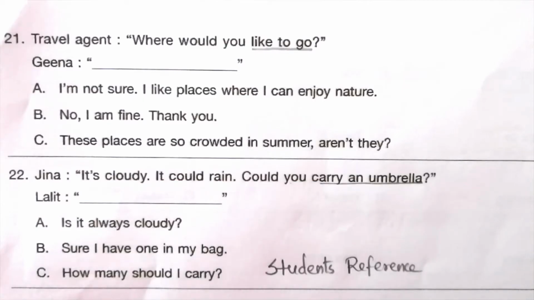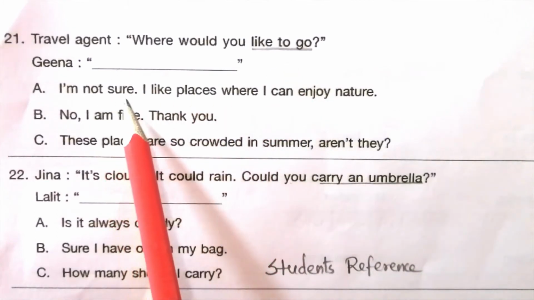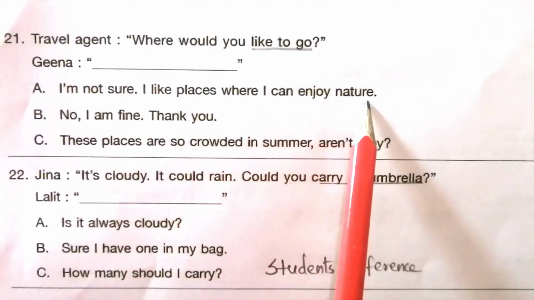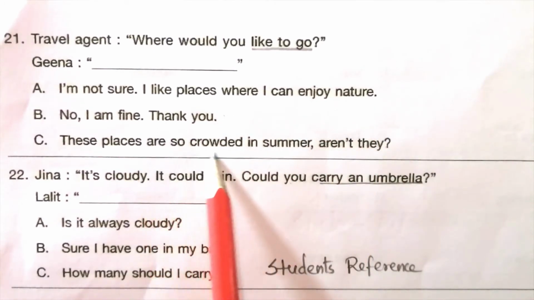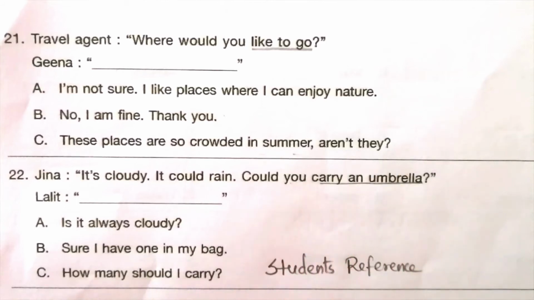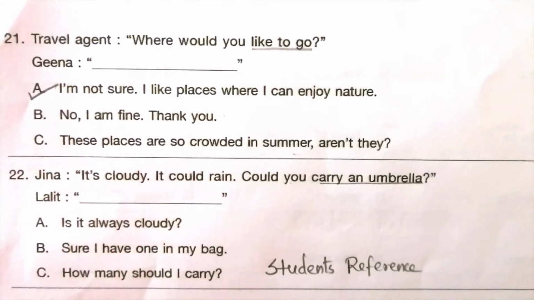21. Travel agent. Where would you like to go? Gina. I'm not sure. I like places where I can enjoy nature. No, I'm fine. Thank you. These places are so crowded in summer, aren't they? The answer is A. I'm not sure. I like places where I can enjoy nature.